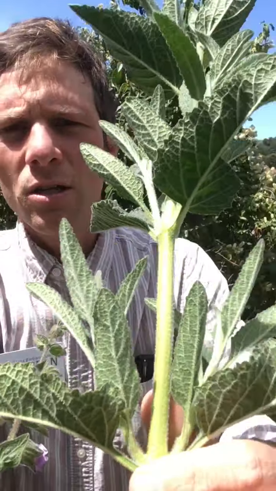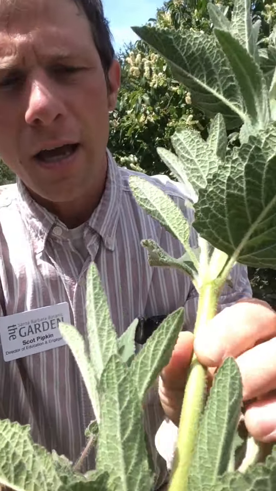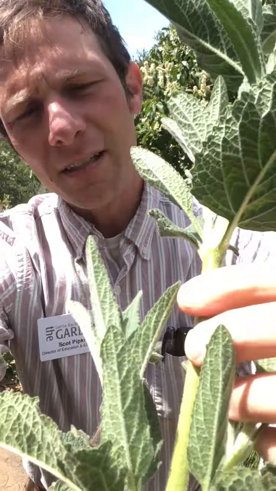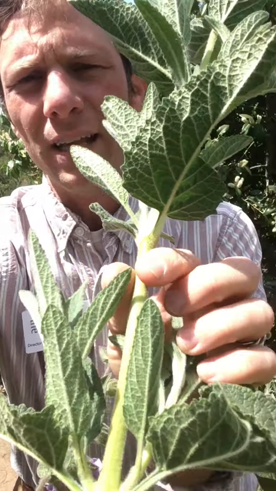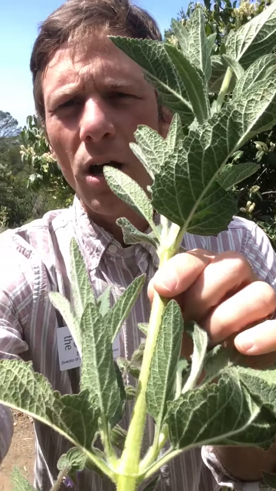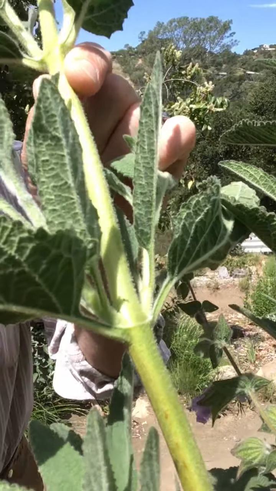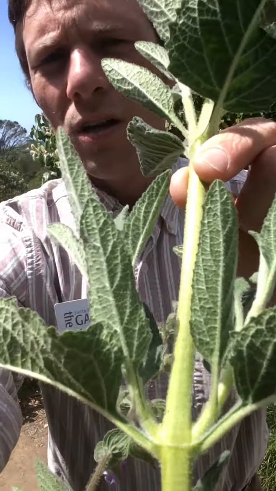And if you look closely at the stem, you'll notice that, and maybe you can feel this a little better when you're here at the garden, the stem has 4 angles on it. So it's kind of a squared off stem. So it has some 90-degree angles to the stem. So that's pretty common of members of the mint family, square stem.